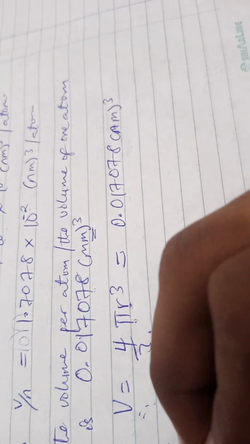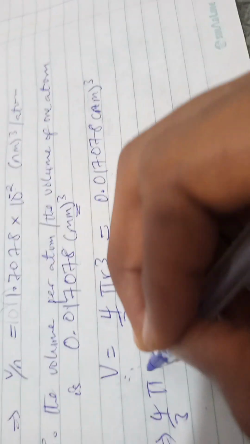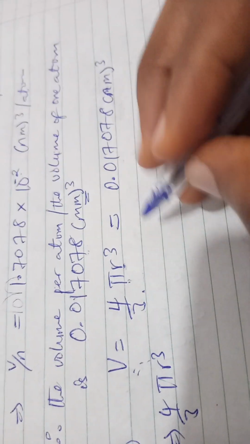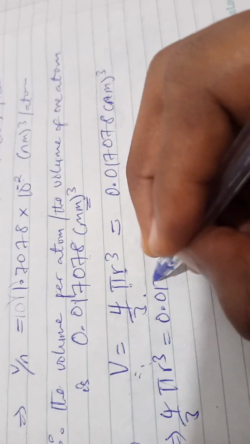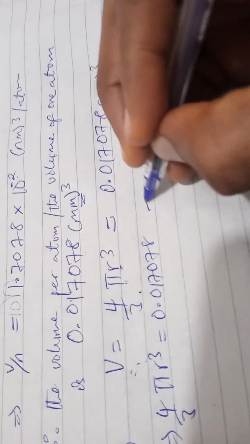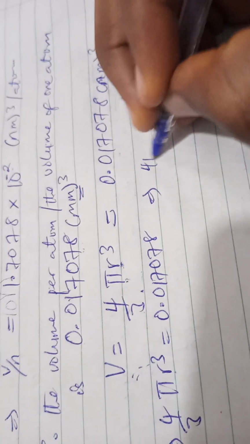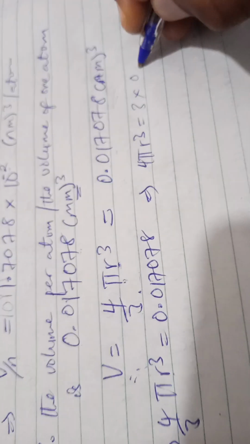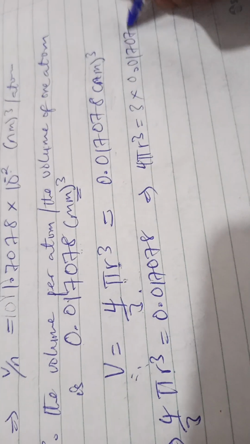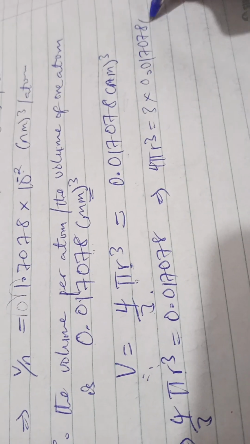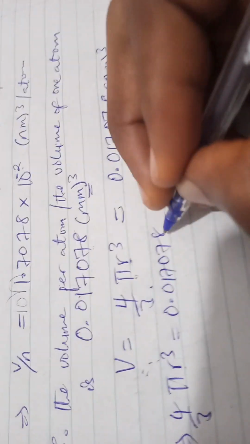So we have 4/3 pi r cube to be equal to 0.017078. Let's simplify further to get the radius. So 4 pi r cube is equal to 3 times 0.017078 nanometers cube.